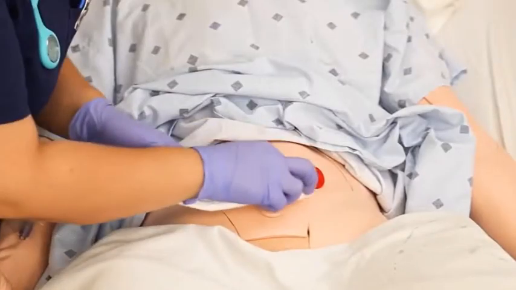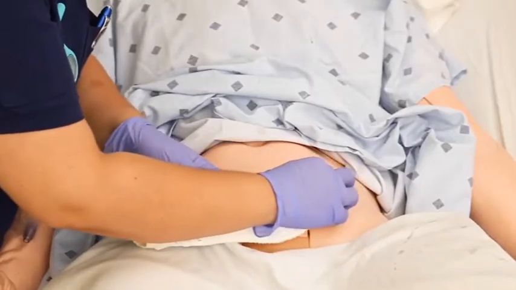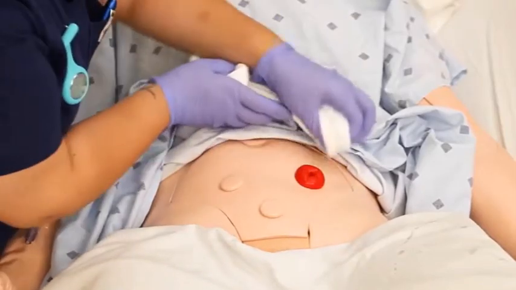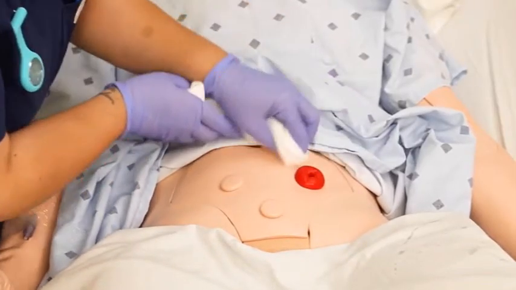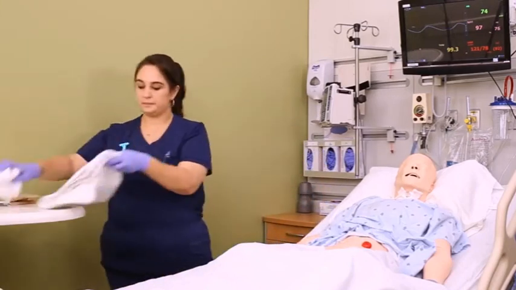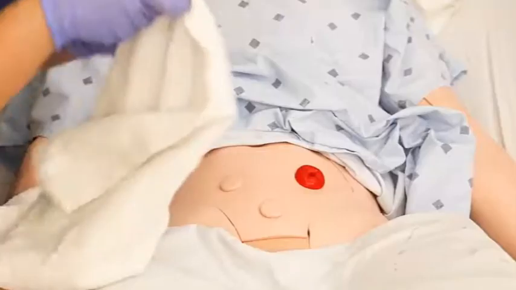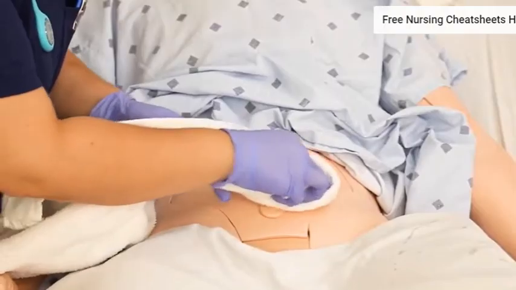Now you want to clean the stoma and around it with a washcloth with warm soapy water. Just use gentle strokes. You don't want to scrub. Then you want to pat the skin dry with a towel. Again, don't rub, just pat.